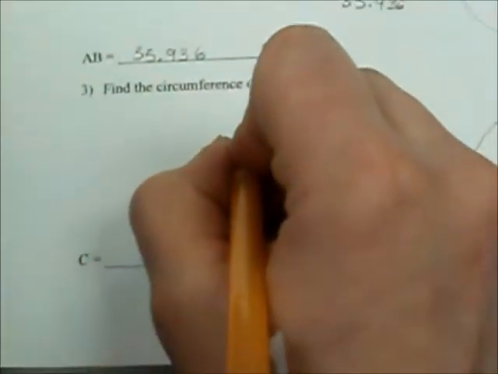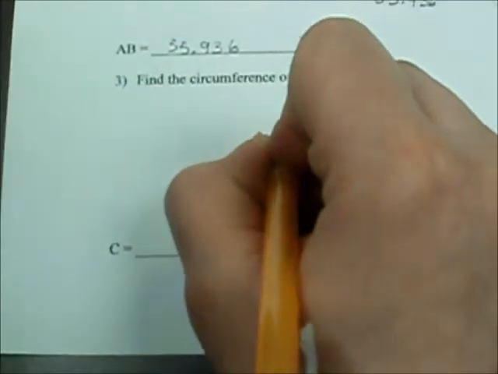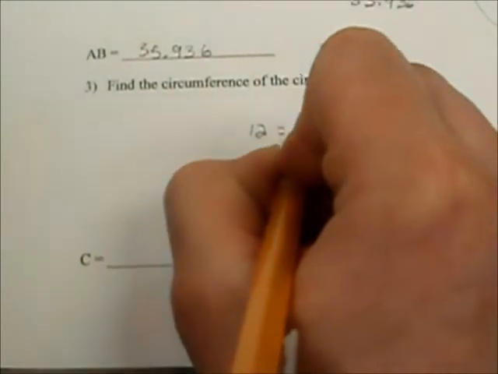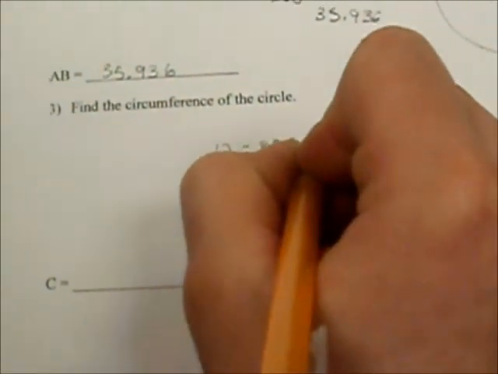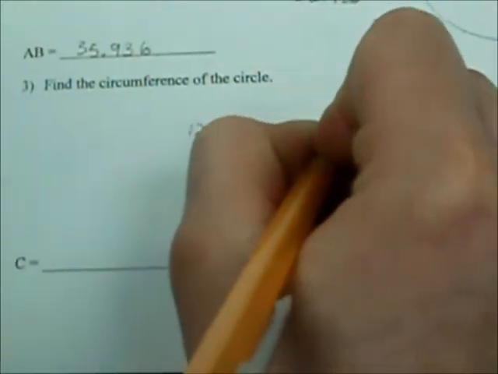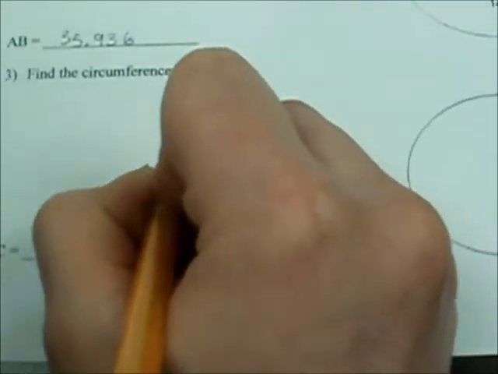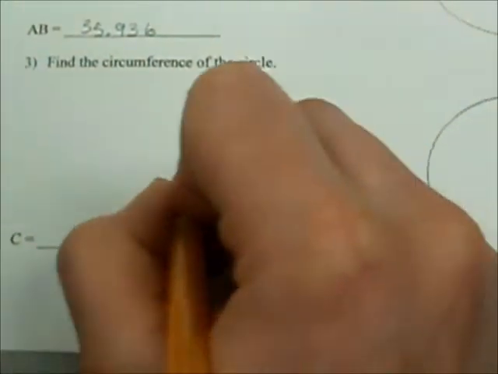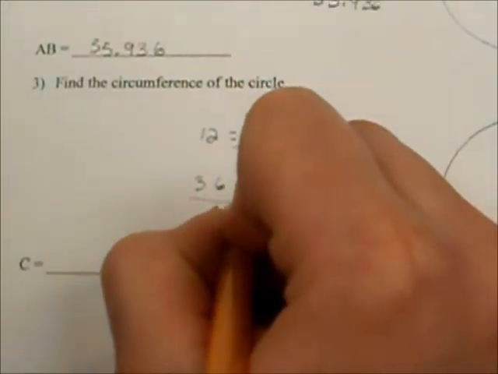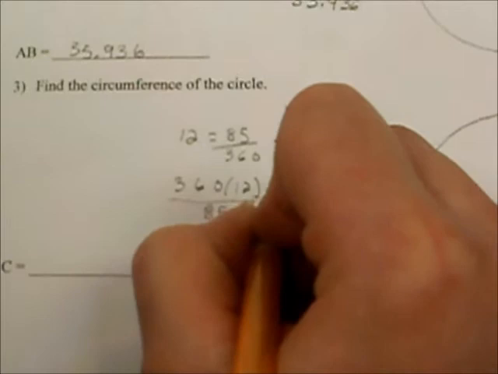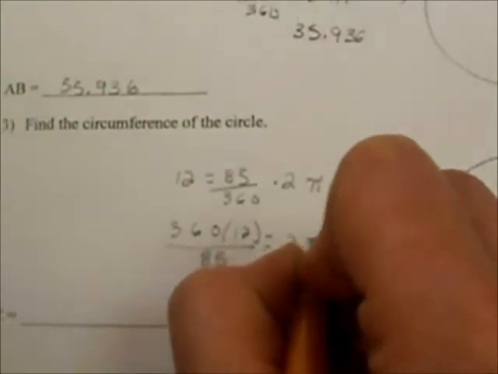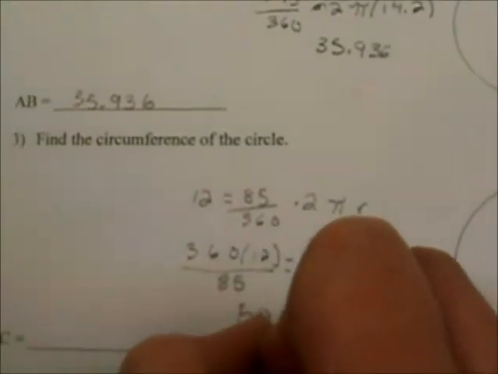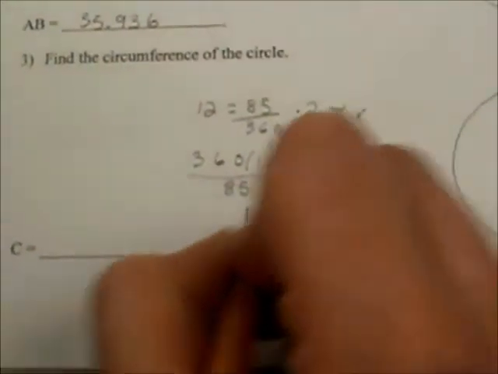Number 3. We have to find the circumference. So we have to plug in what we know, which is 12 equals 85 divided by 360 times 2 pi r. Since we only need to solve for 2 pi r, because that's the circumference, we take 360 divided by 85 times 12 equals 2 pi r, which gives the circumference equal to 50.823.